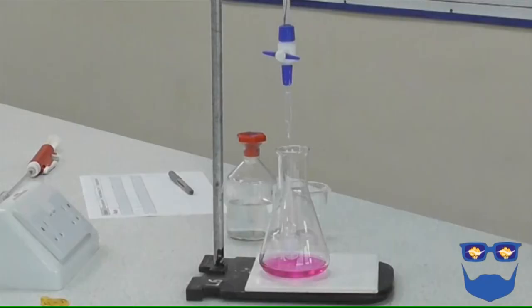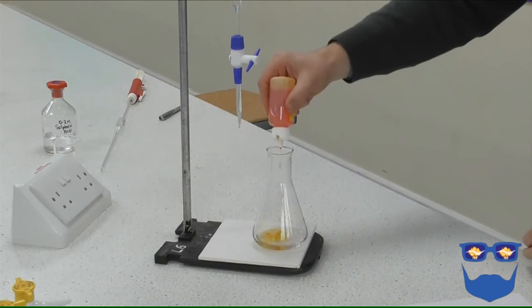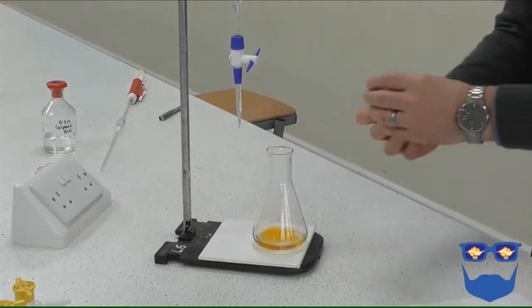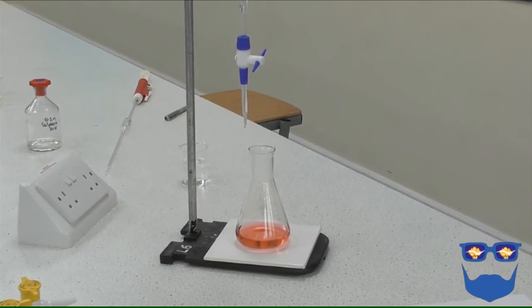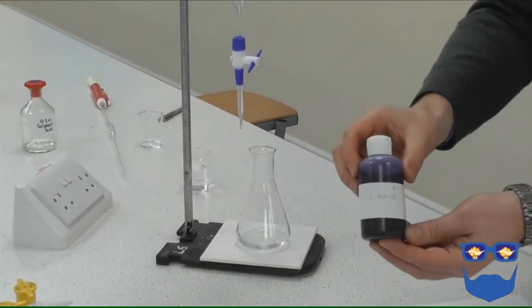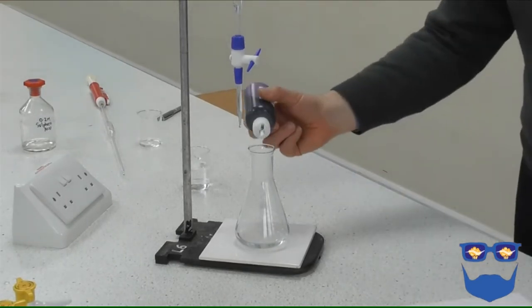We've got 3 choices. Phenolphthalein, this is going to go pink in the alkali and goes colourless. Methyl orange, this will be yellow in the alkali but goes red. Or litmus solution, this is blue in the alkali but goes red.